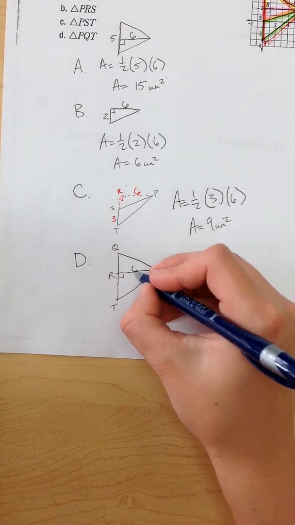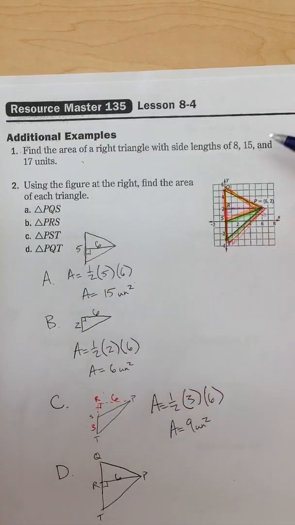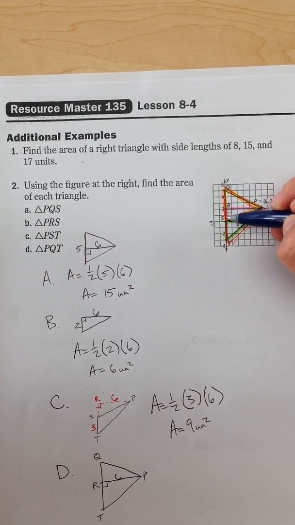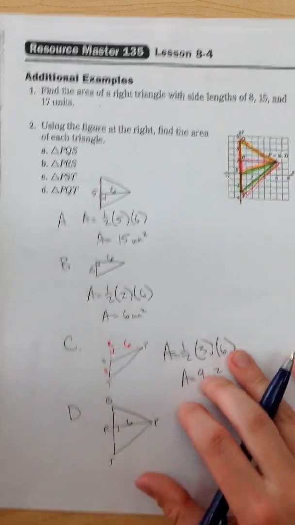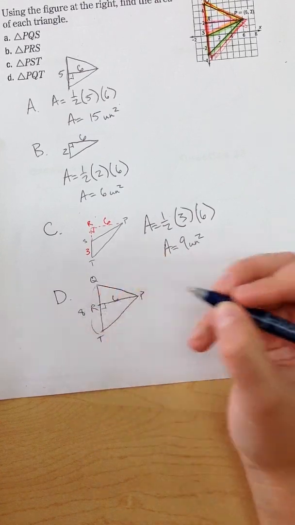which was 6. And then our base would be Q to T. So if I count from Q to T, it looks like 1, 2, 3, 4, 5, 6, 7, 8, I believe. So 8 for our base. So all the way across there is 8.